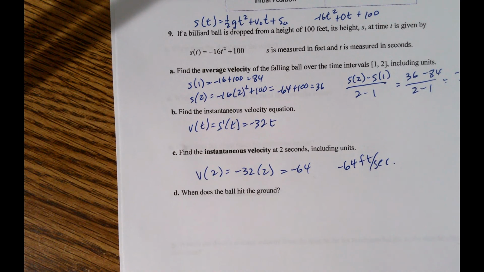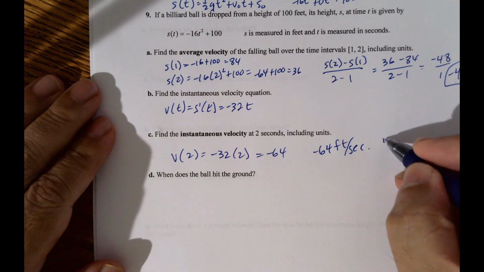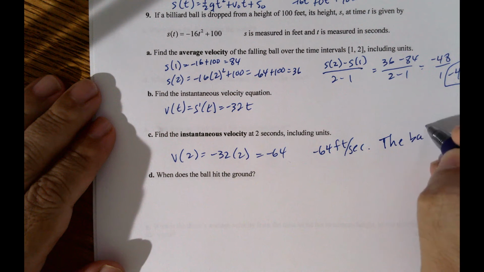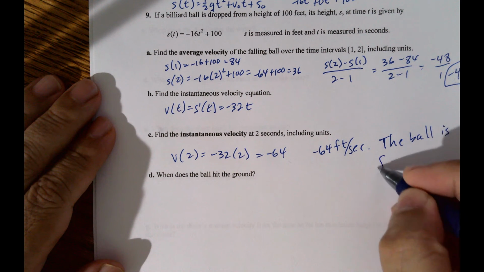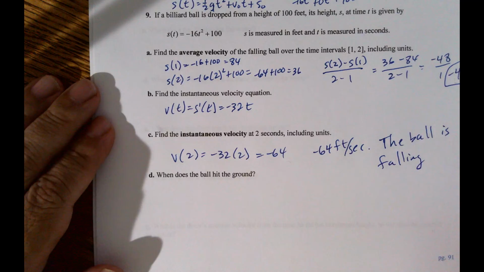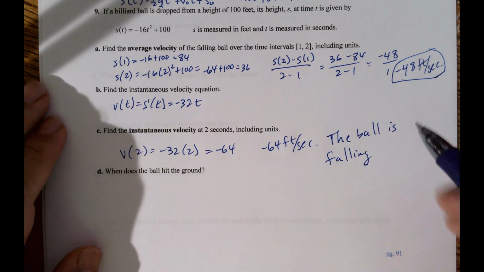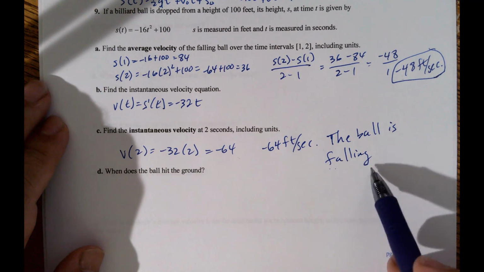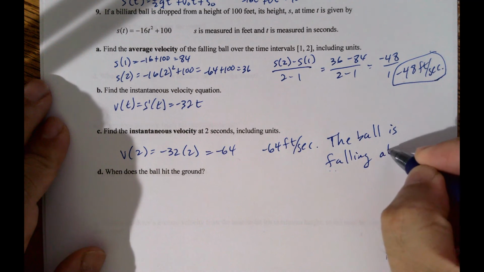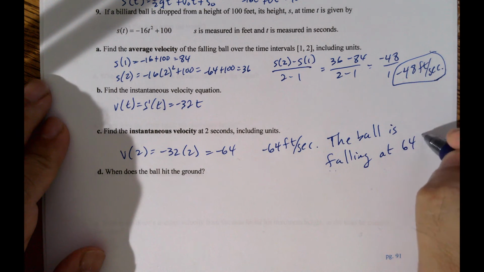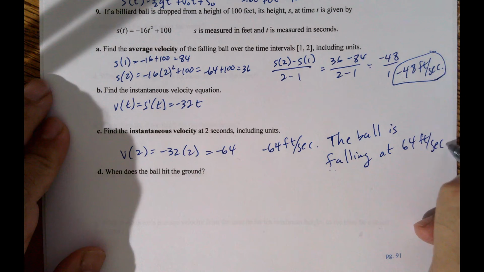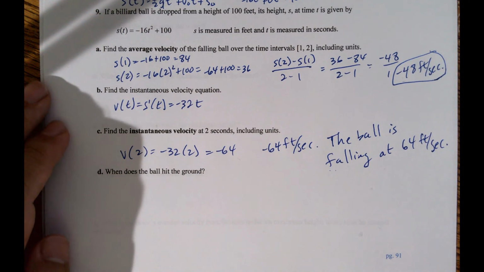Now, if you mention something like the word falling, so you say the ball is falling, you have to be careful with the language here. You don't want to put negative 64, because the fact that you mentioned that it's falling, that's the negative value. So at this point, you give it a positive number. Okay, so just be careful how you answer the question.